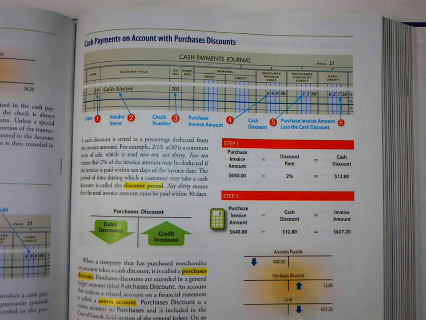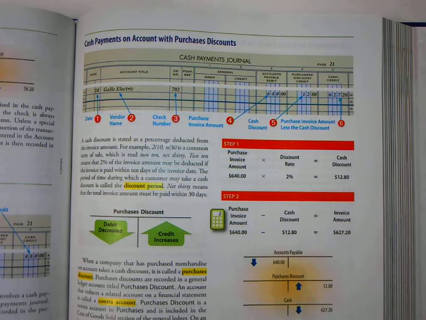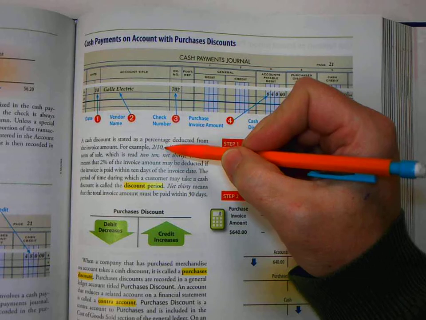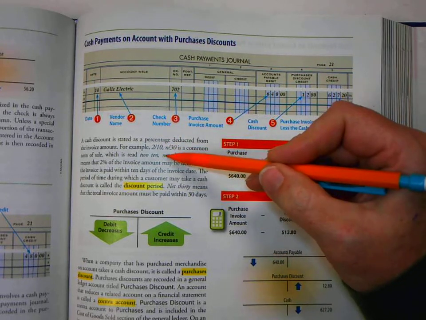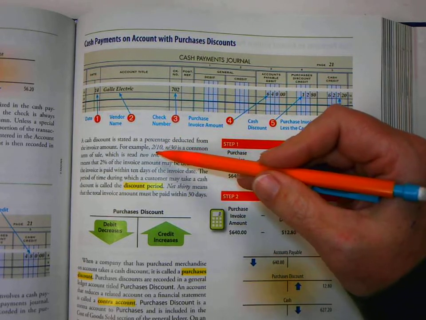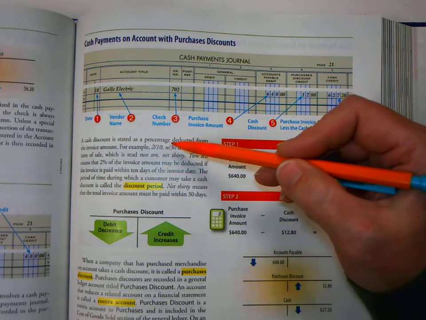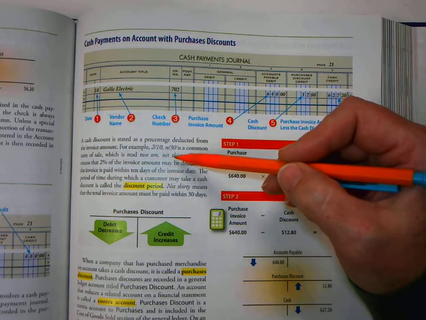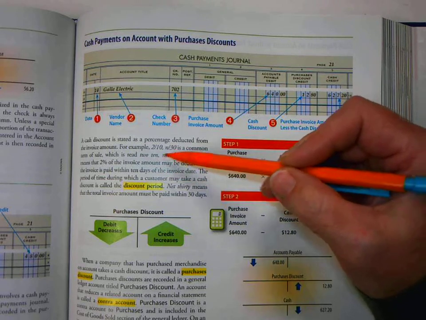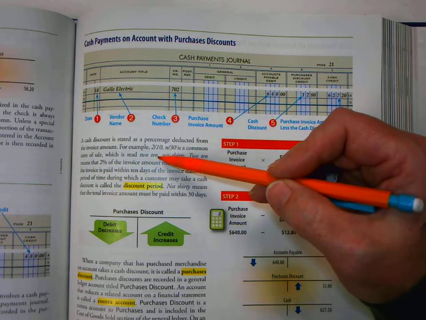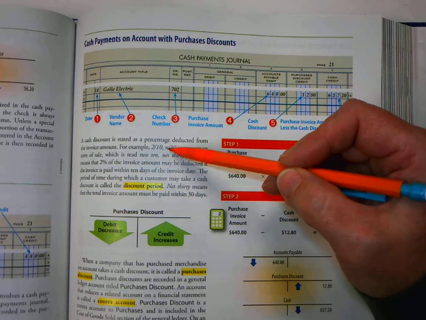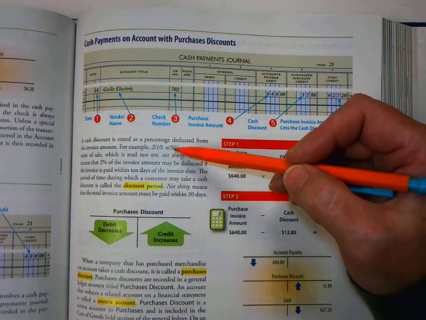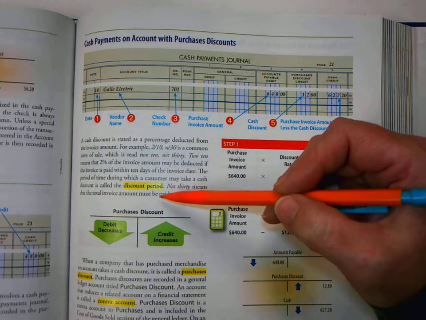Now here's where we're going to look at the discount. We had previously made a purchase on account to Galley Electric, and we got the invoice, and they told us that we were able to take a 2% discount if we paid within 10 days. Or if not, we had to pay the full amount within 30 days. Again, I showed you a little bit earlier the 2/10, net 30. That's where the 2% discount within 10 days, or you pay the net, the entire amount, within 30 days. And so that's our discount period.